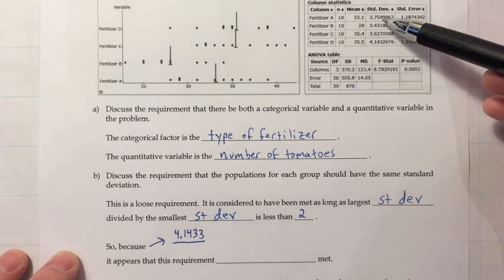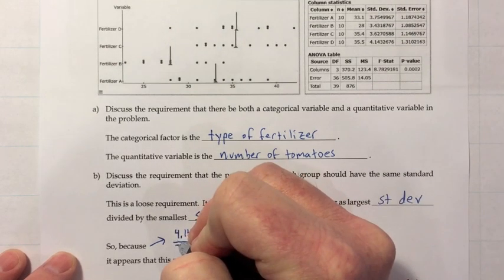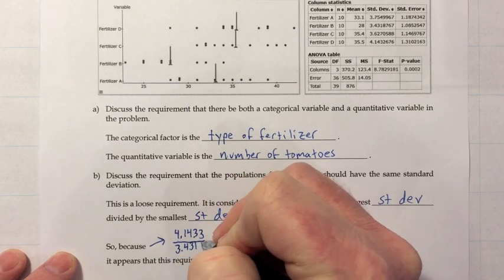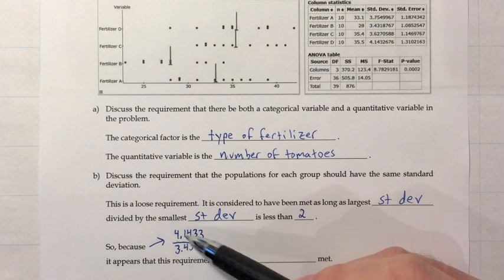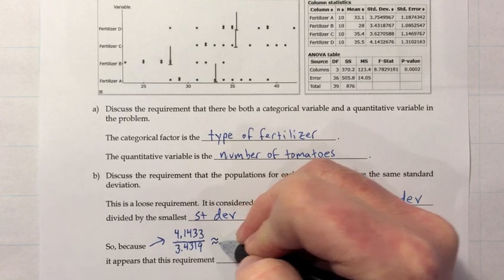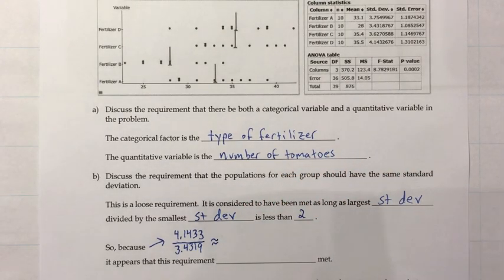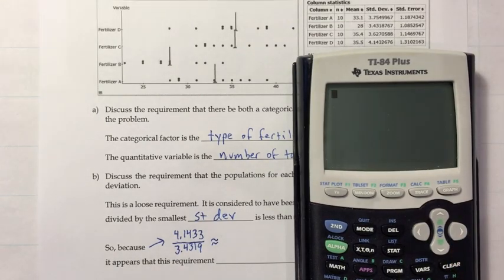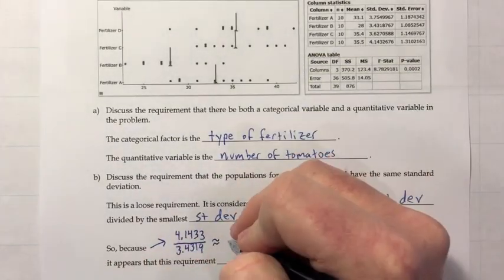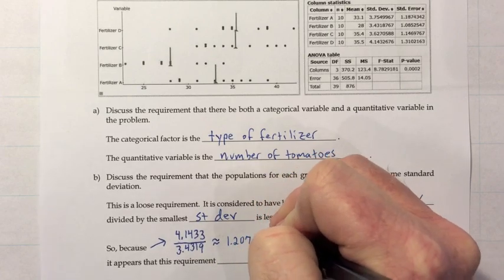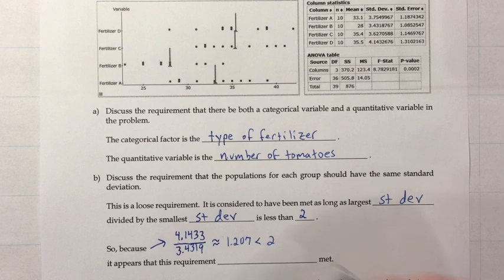The smallest one looks like this 3.43 number, so we'll divide that by 3.4319. And in order for this to be over 2, the top would have to be more than double the bottom. If you double 3.4, you get 6.8. So I can see right away that that's less than 2, but sometimes it might be a close call. So what we could always do on these is just go to the calculator and work it out. So we have 4.1433 divided by 3.4319. We get about 1.207, with the key thing there being that that is less than 2, and so it appears that this requirement has been met.